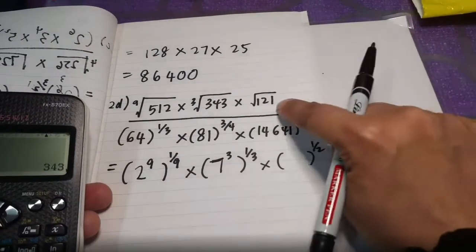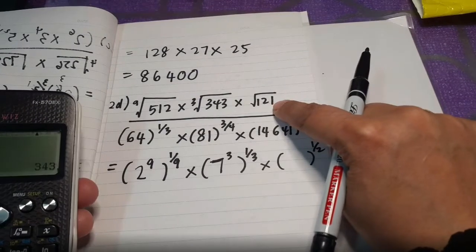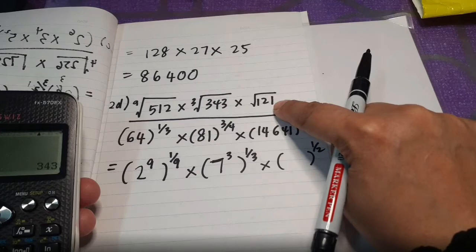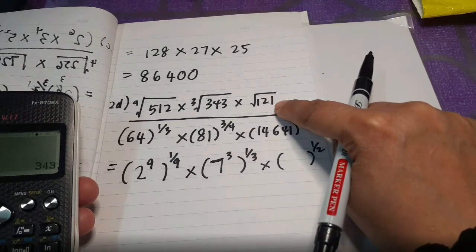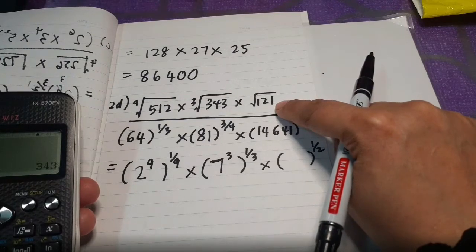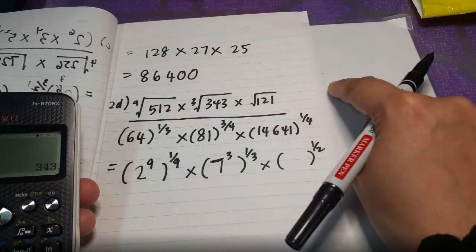Okay. So the base cannot be 4 because 4 is not the smallest base, Hari. Okay, 4 is not the smallest base. We want the smallest base. 4 we can write 2 power of 2. So the smallest base for 512 is 2. Okay.